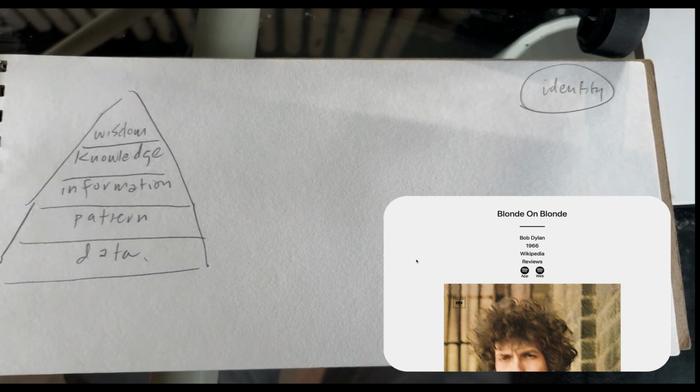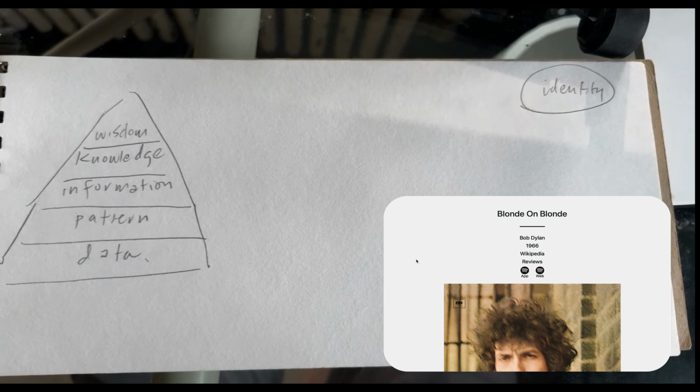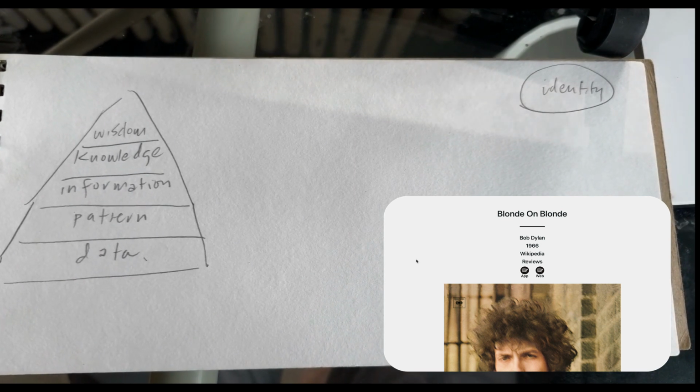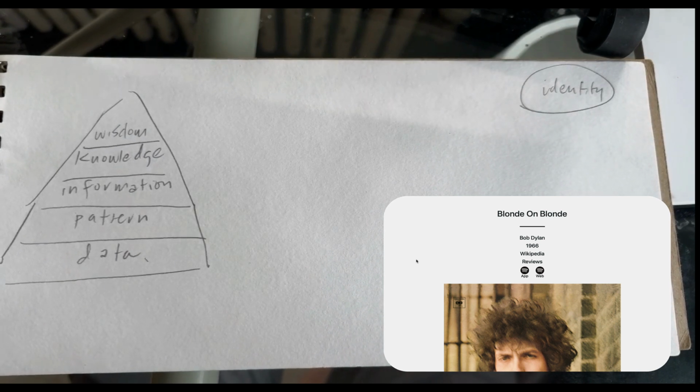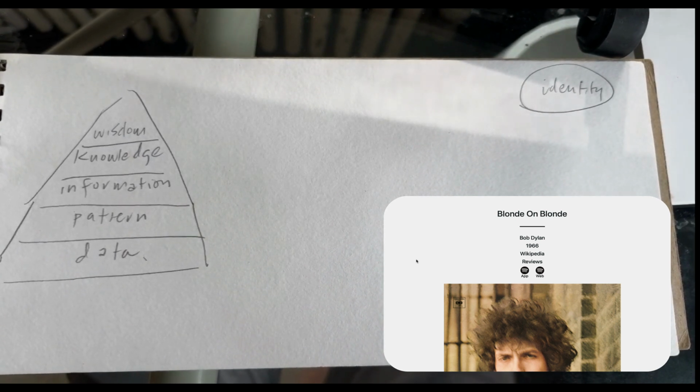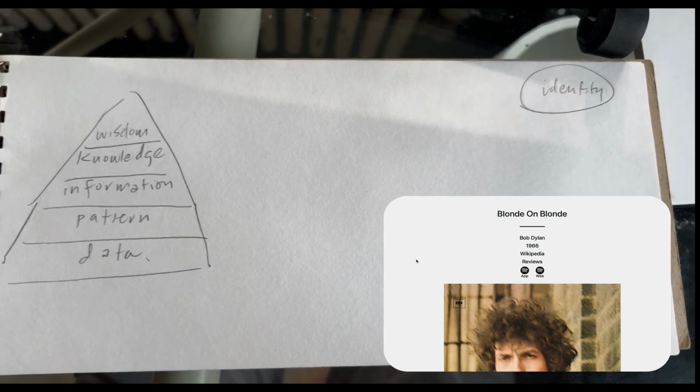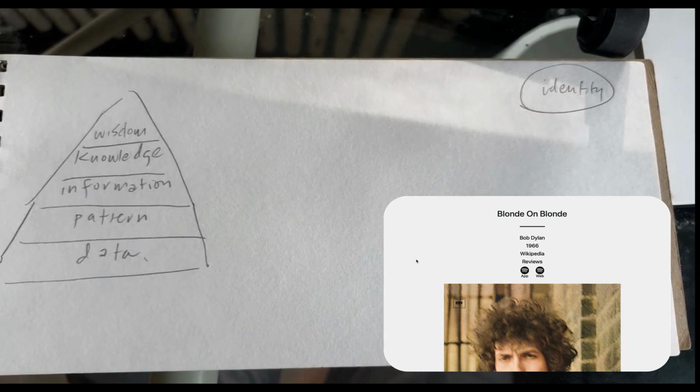So let's just pretend that you came here. What you're going to see is one thing. Right now, you're seeing Blonde on Blonde, which is a record. It's about albums that you should listen to. It's recommending things, but we're going to see how it uses the core data of a record album in order to build a whole bunch of other things.